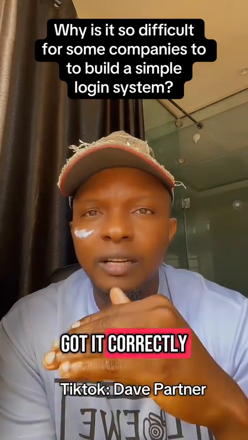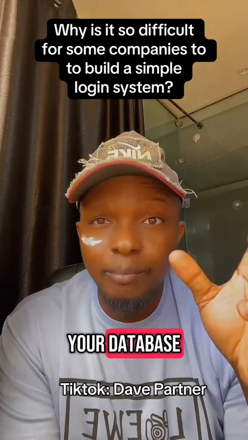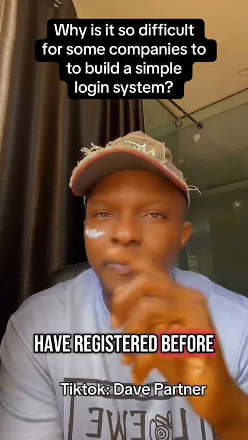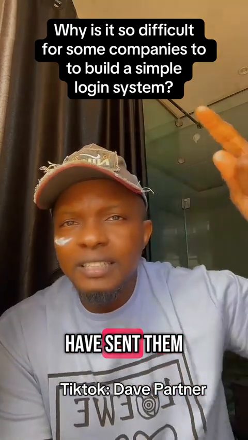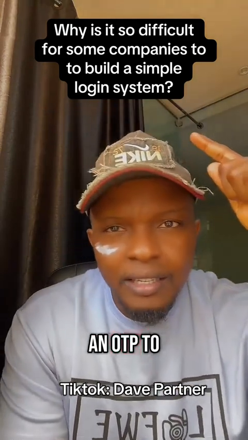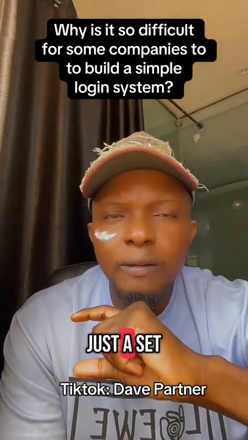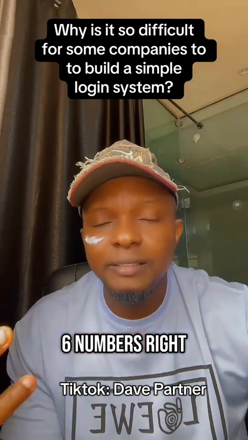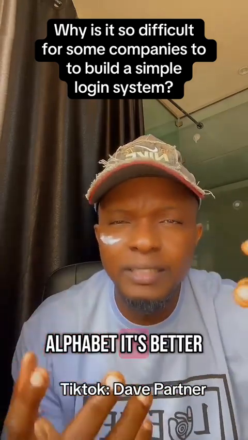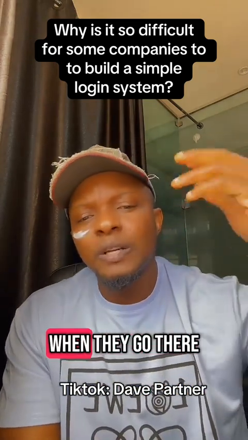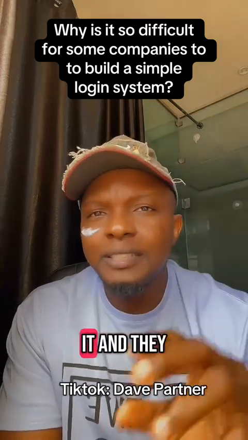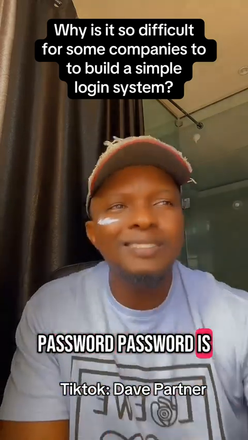So if they got it correctly and it exists in your database, which means they have registered before, the next page should show them enter OTP, which means you have sent them an OTP to their email. That OTP is just a set of 4 to 6 numbers, or even alphabets. It's better you use numbers, it's easier. So when they go there, they will copy the number, paste it, and they have logged in. They don't need a password. Password is olden days.